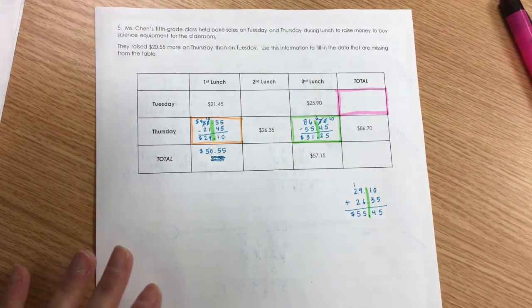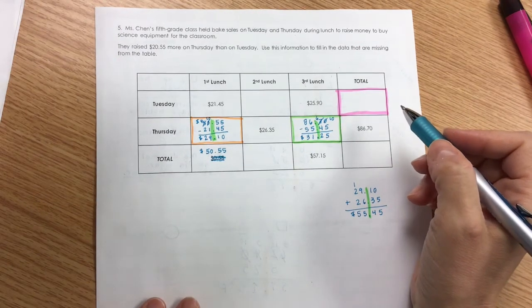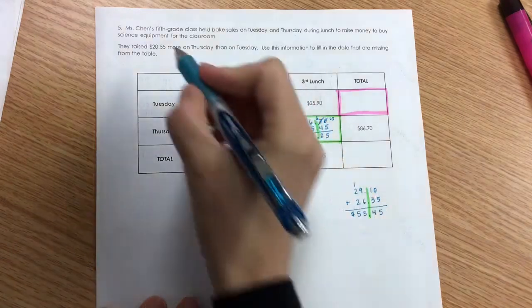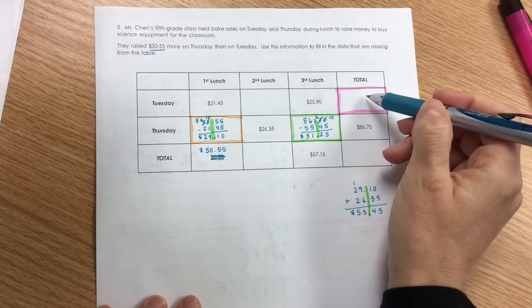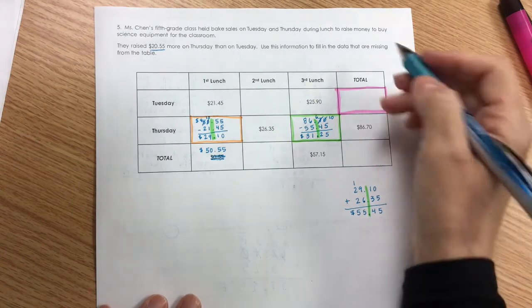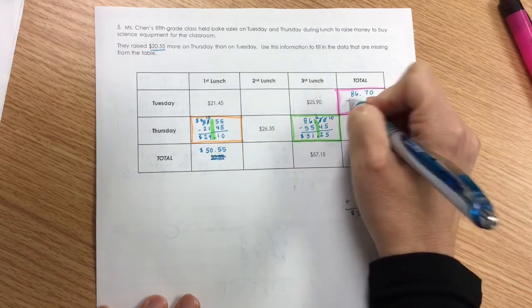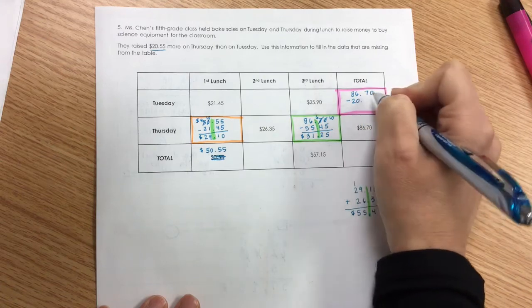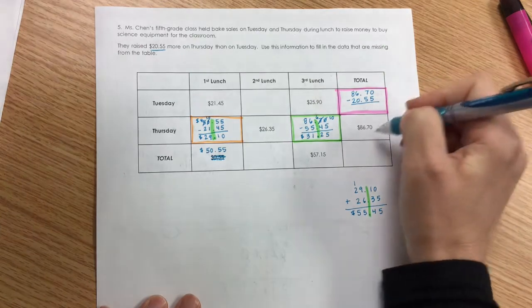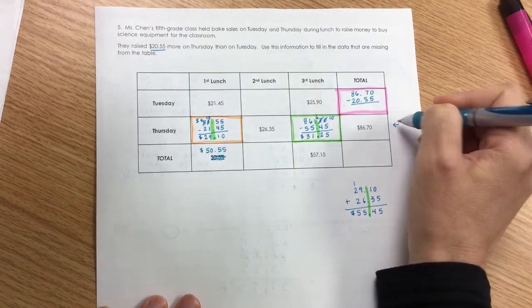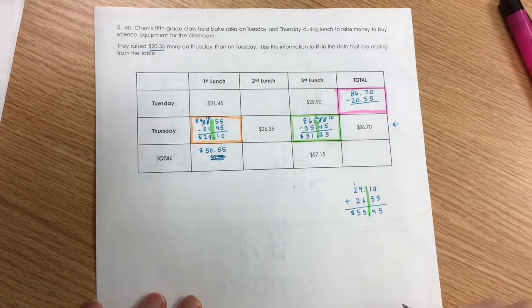You can add 21 to 26.80. Go backwards there. It says they raised $20.55 more on Thursday than they did here. So what do we have to do? Which operation? Subtraction. So we've got 86.70 minus $20.55, because if they raised $20.55 more on Thursday, this right here is Thursday, so they raised $20.55 less on Tuesday. So we have to subtract.